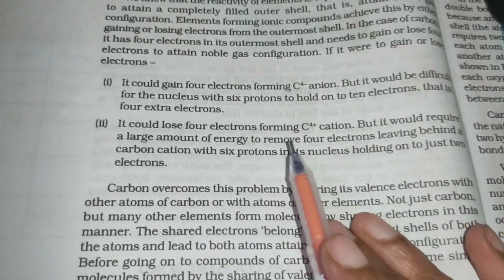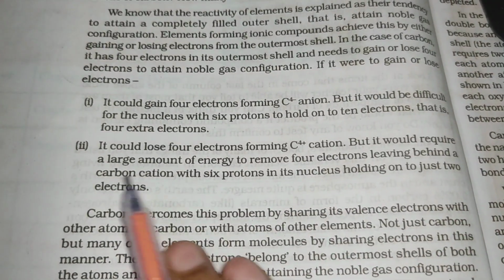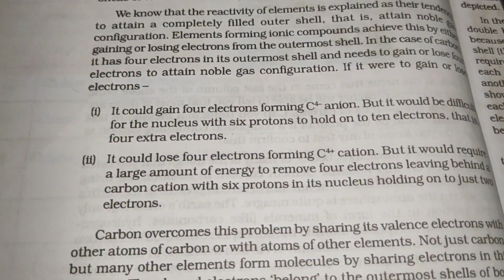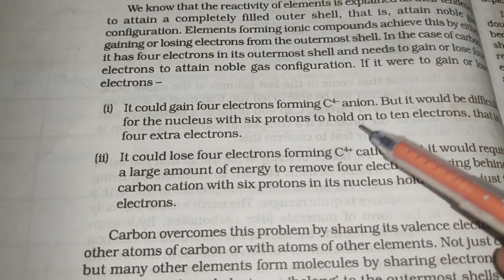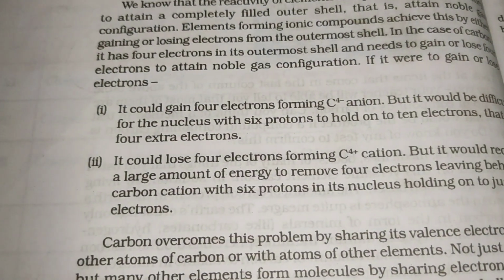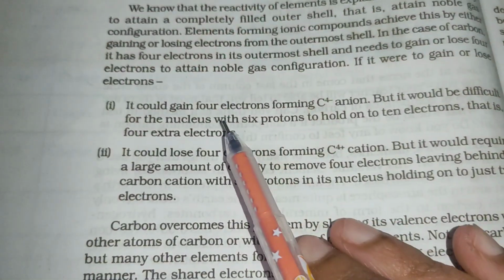That's why, if it loses 4 electrons, what happens? It will become a C4 plus cation, but it would require a large amount of energy to remove 4 electrons. Here, what is the difficulty? If we gain electrons, holding 10 electrons will be very difficult because of the 4 extra electrons.